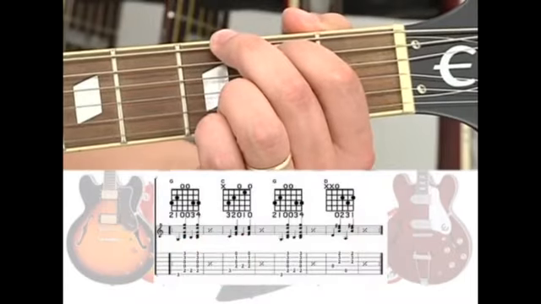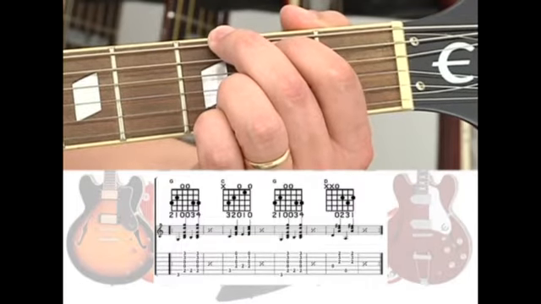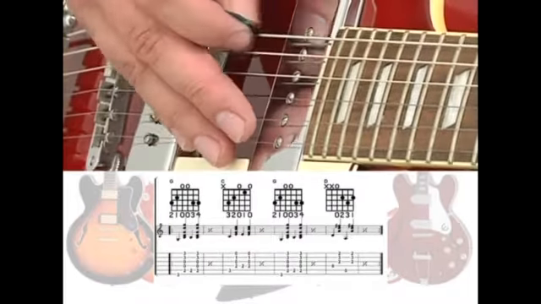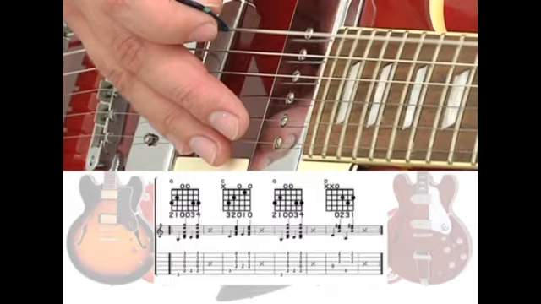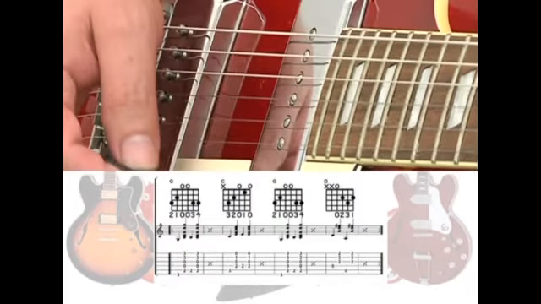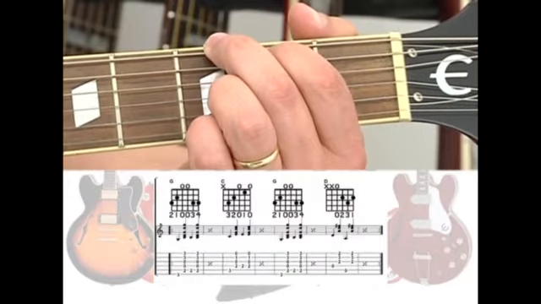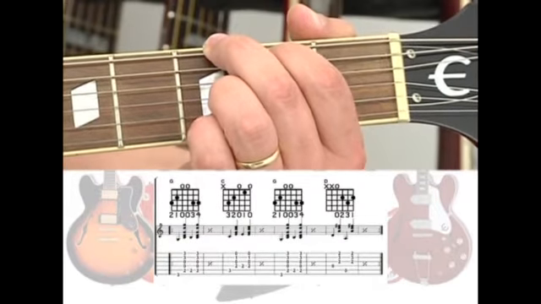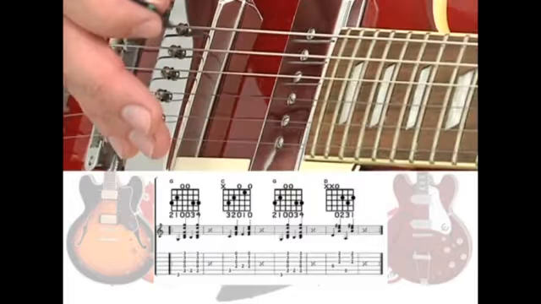Holding the G chord, play the 6th string 3rd fret G note for the 1 count. Then strum the remaining chord notes on strings 5 through 1 for count 2. Alternate to the 5th string 2nd fret B note for count 3, then strum the remaining chord for count 4.